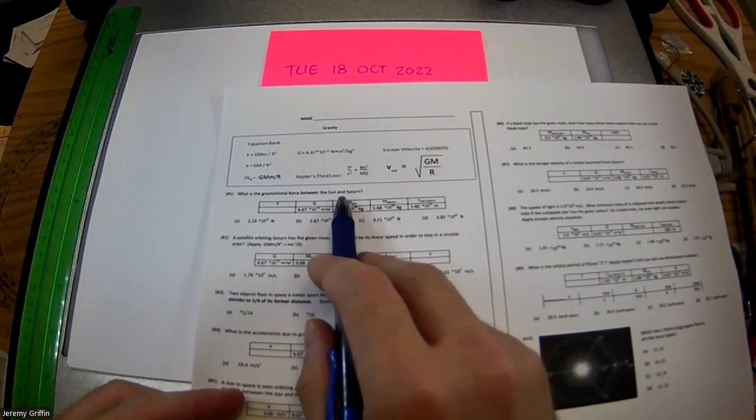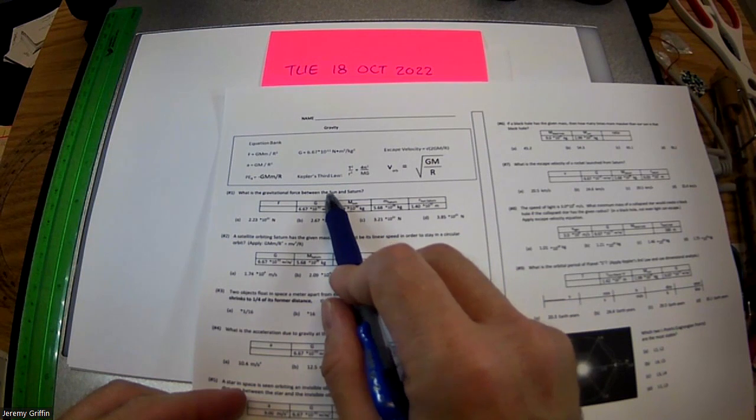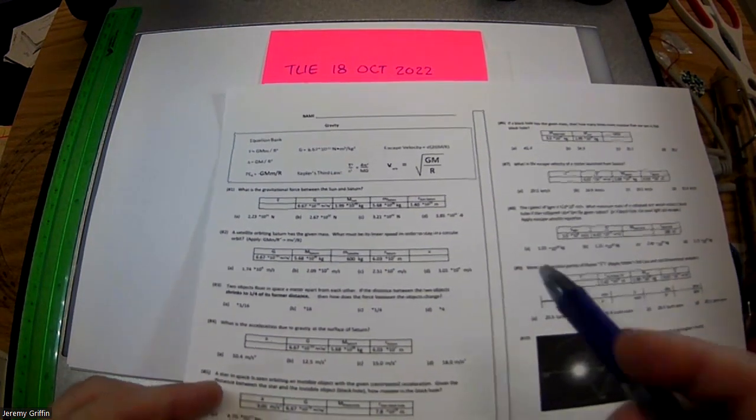And so, first question: what is the gravitational force between, and I picked two objects, so the paper I have right here on the projection says the Sun and Saturn. There's some gravitational force between the Sun and Saturn, for example.